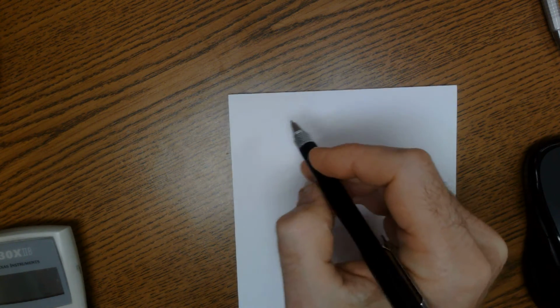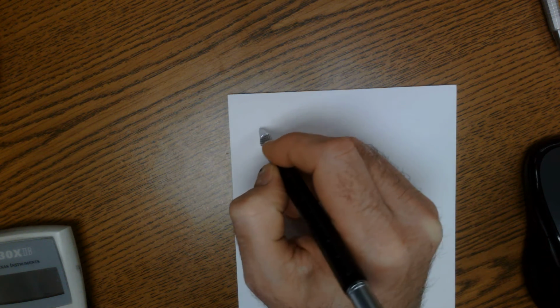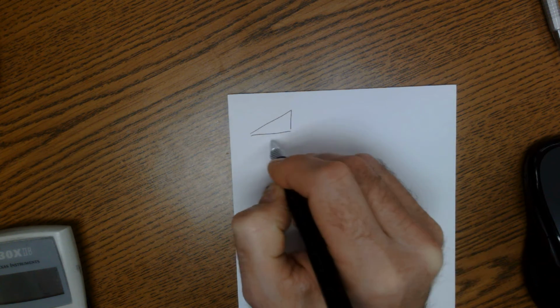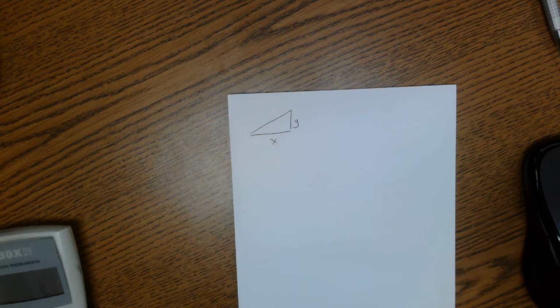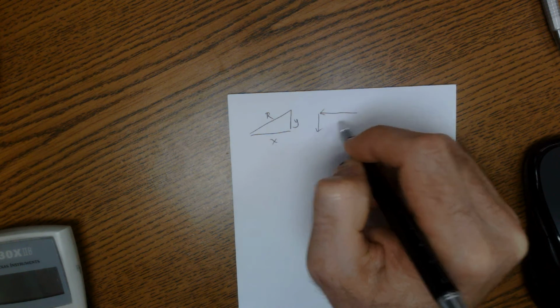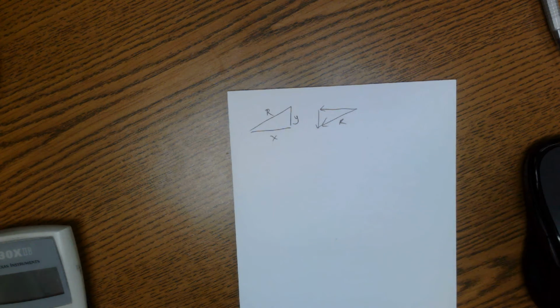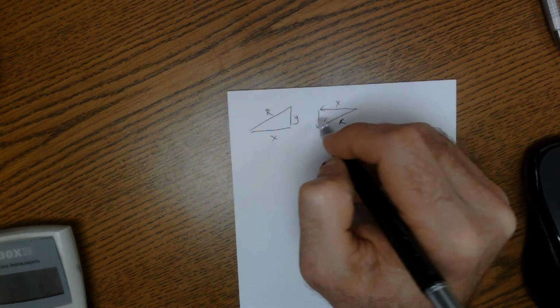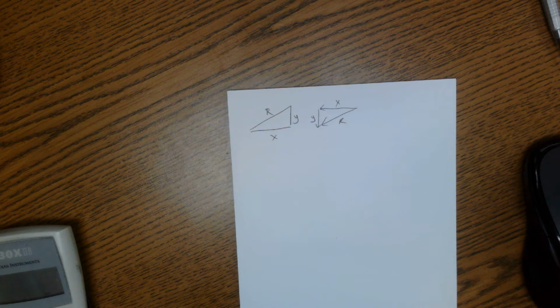Anytime you're doing vector addition, you're going to end up with some sort of a triangle. It's going to have an x part and a y part, and you're going to go ahead and find the r. That triangle might be an x part this way and a y part that way with a resultant down here, but it doesn't really matter. It's all going to be broken down into x's and y's.